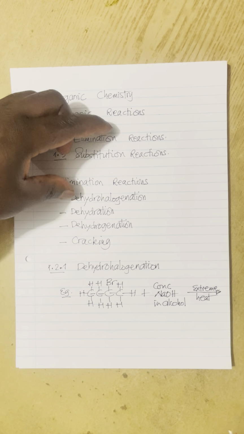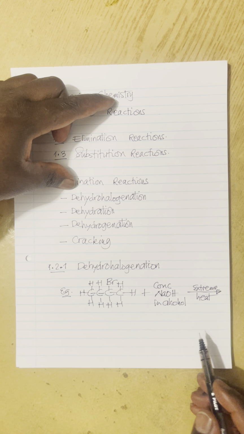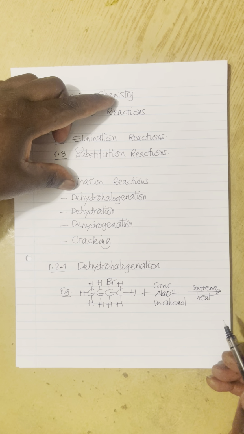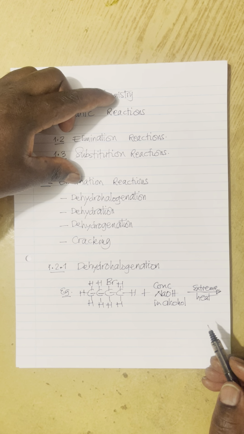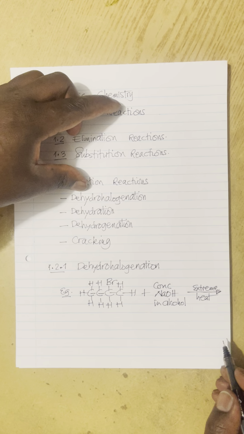So what happens here is the following. We have to decide whether the organic product formed is a minor product or a major product. If the question requires a major product, then there's a rule that we need to apply.